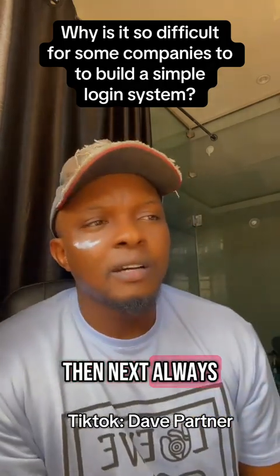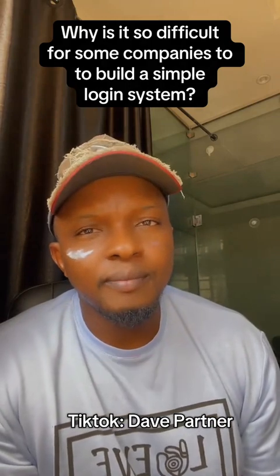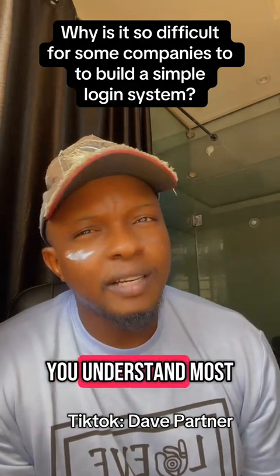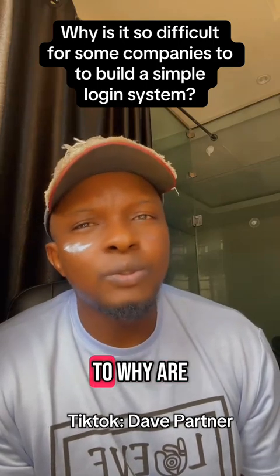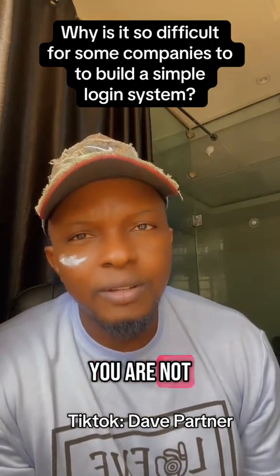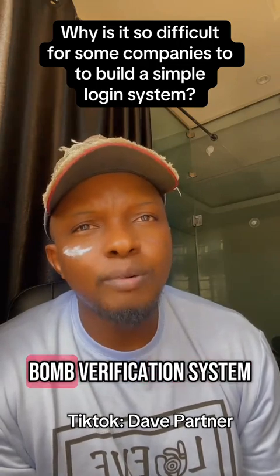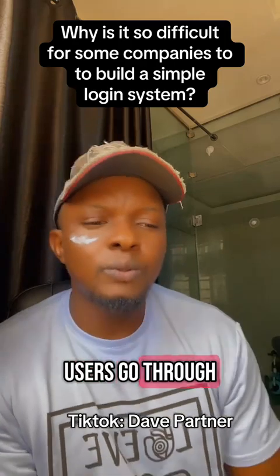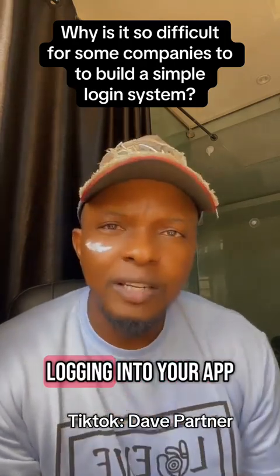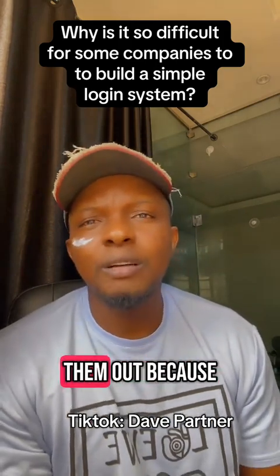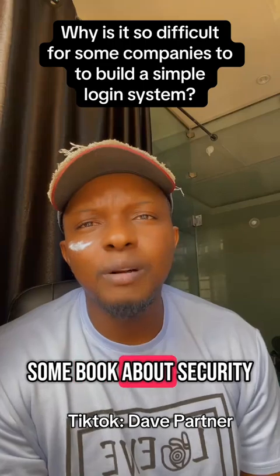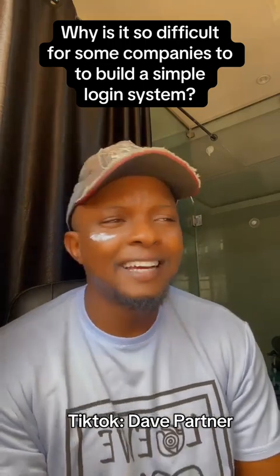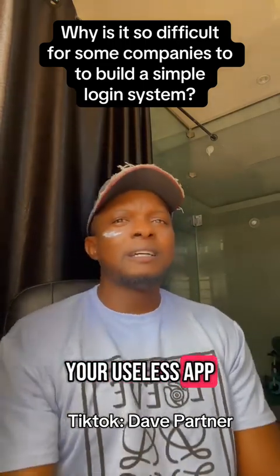Then next, always put a very long session. You understand? Most apps don't need to. Why are you throwing users out? You are not building a nuclear bomb verification system. Why are you throwing users out? Users go through the pain of logging into your app and they come back the next day, you have logged them out. Because of what? Because you read some book about security. Who is going to hack your useless app?